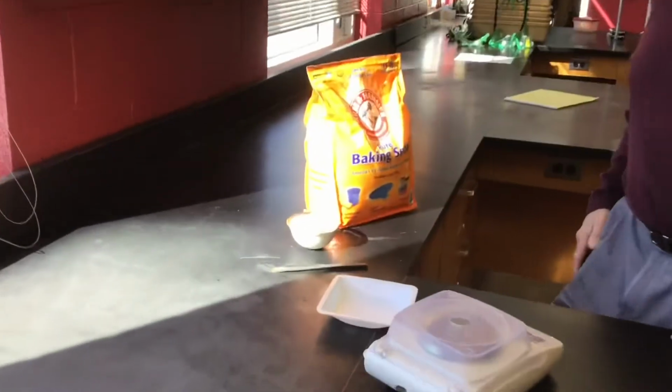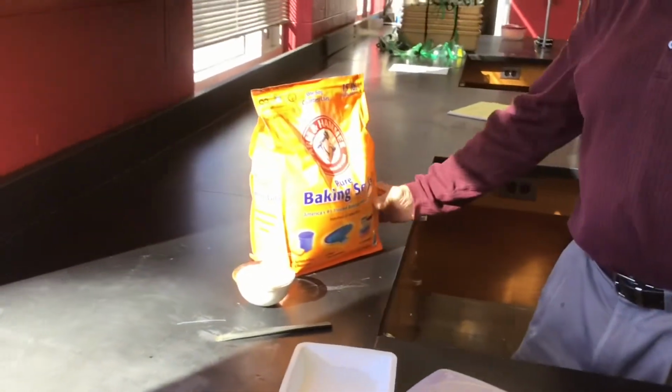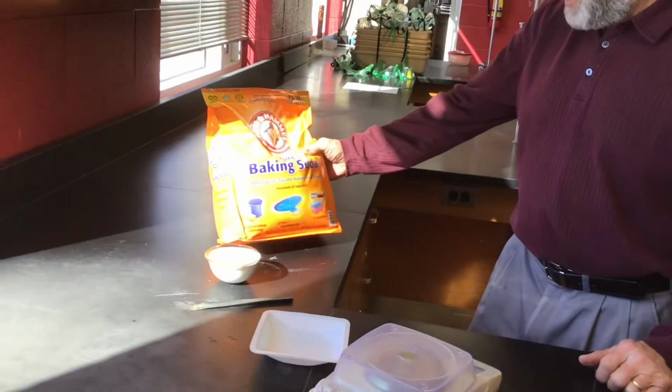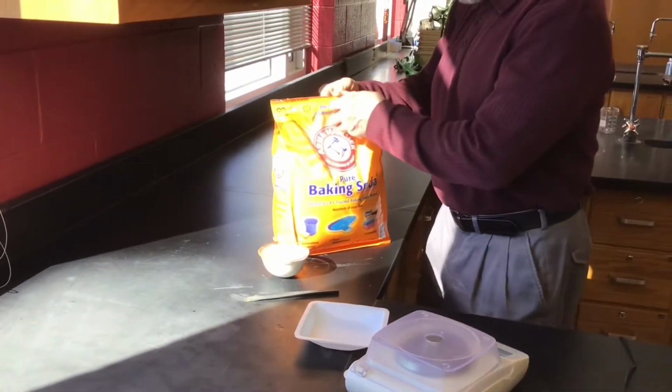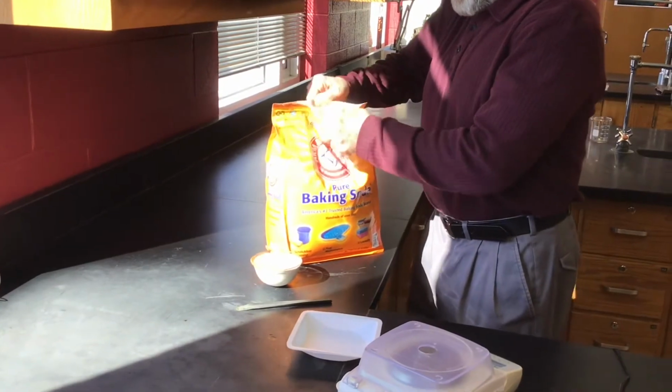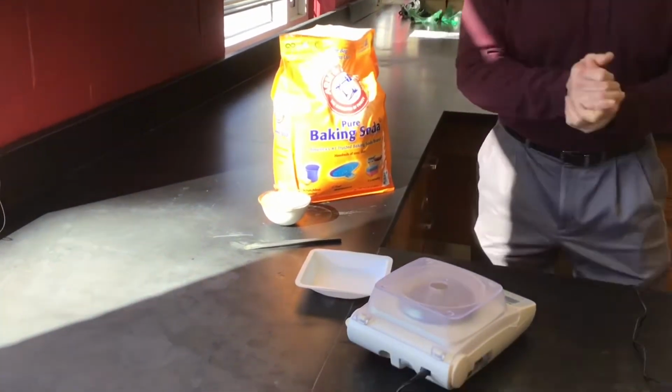Boy, you brought some baking soda, it looks like. I did bring a little bit just in case we had to run a few trials. Yeah, okay, good. I mean, it's only 15 pounds worth. Okay. Well, we have something to snack on then when we're done with the lab. That's right.